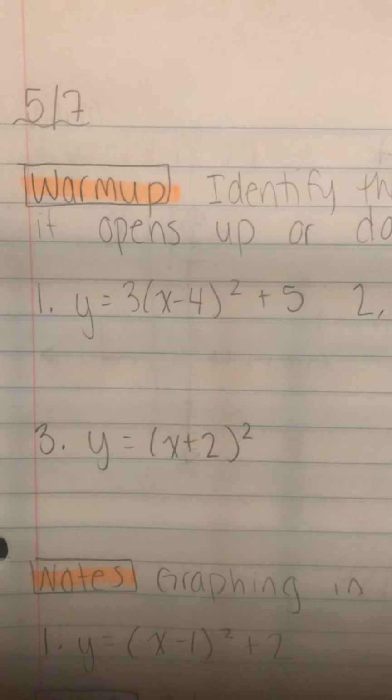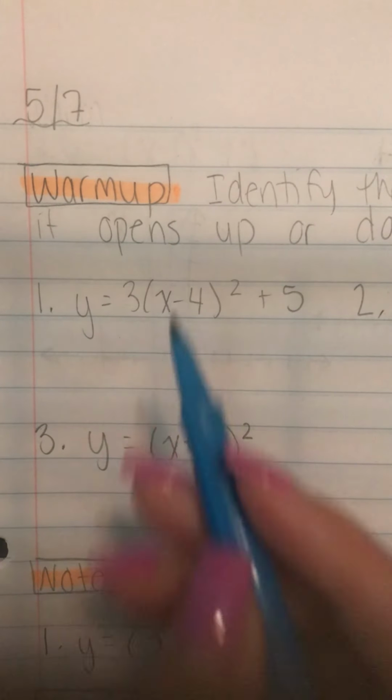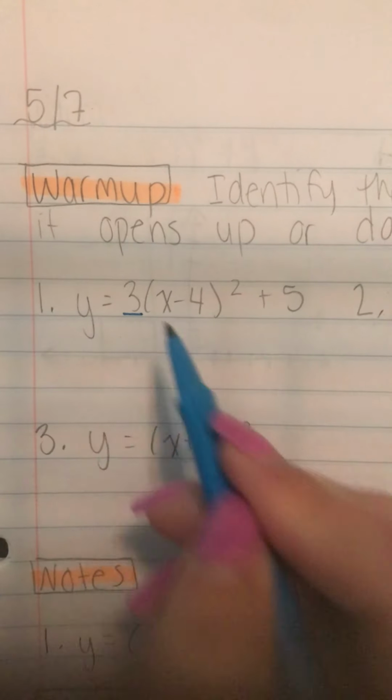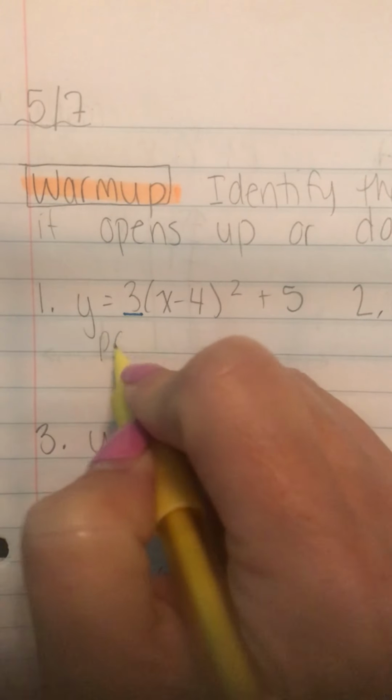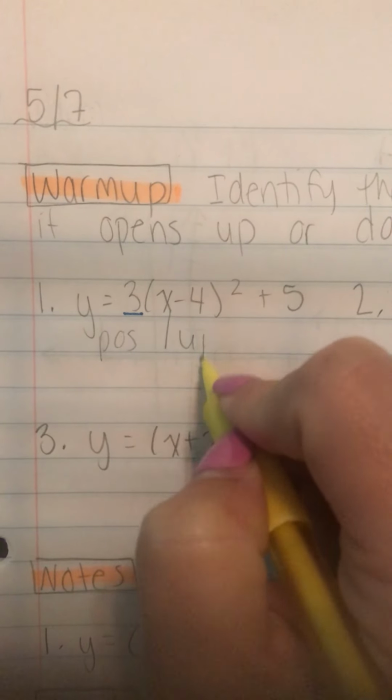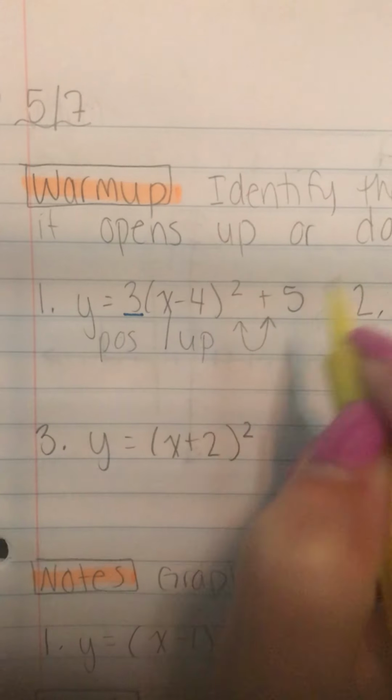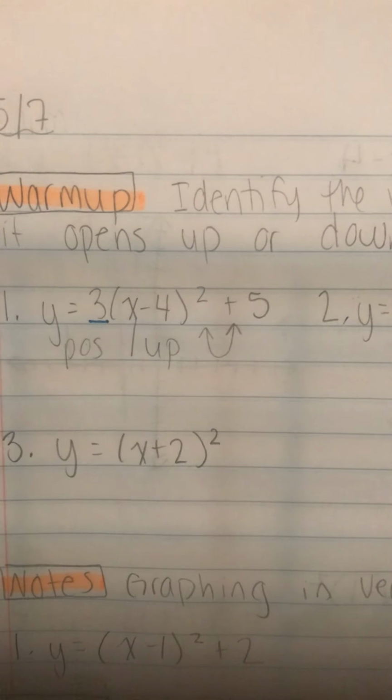It says identify the vertex and if it opens up or down. So this is based on the A value. The A value is the number that is in front of the parentheses. Is that positive or negative? It is positive, so it's going to open up. And remember, I like to draw a little sketch just so I know what it would look like if we were to graph it.